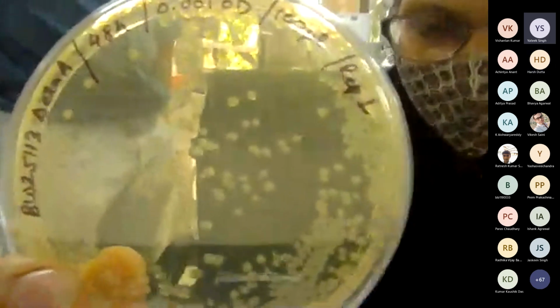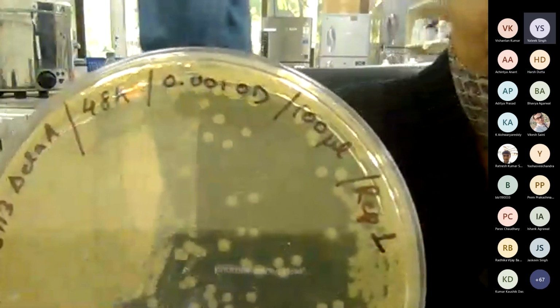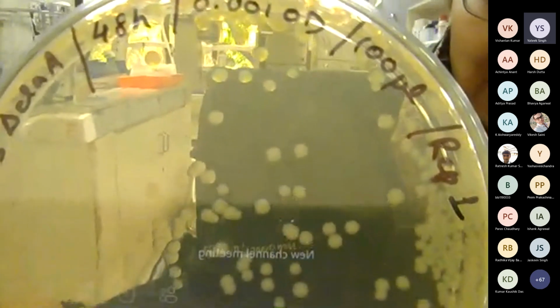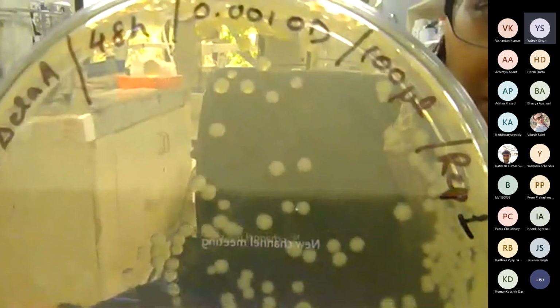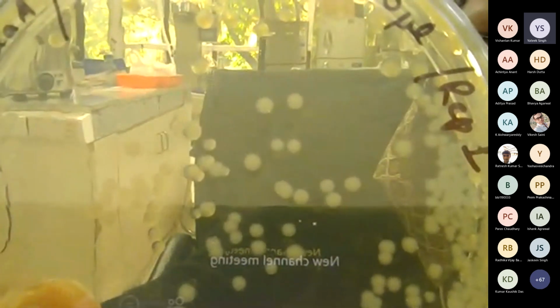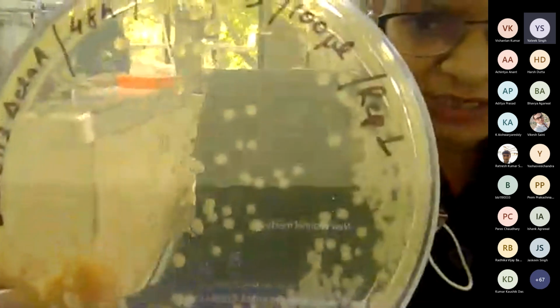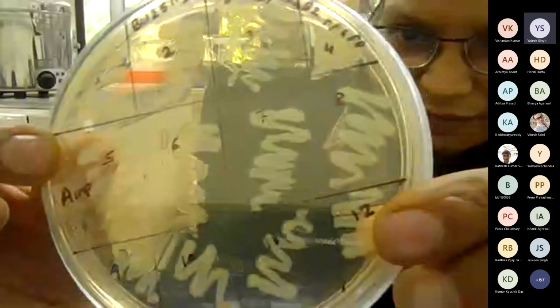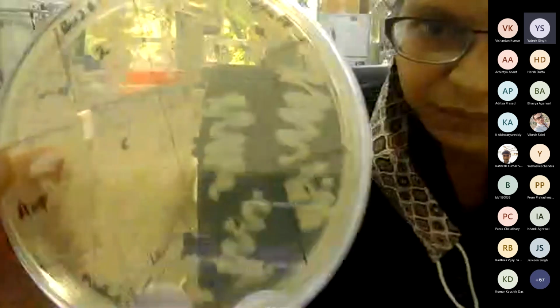Yes, ma'am. Okay. After transformation into the host cell, this is the type of plate we get for our clones. These are the single clones which have our recombinant DNA, the plasmid containing our gene of interest. These single colonies are picked and we make single clones like this.